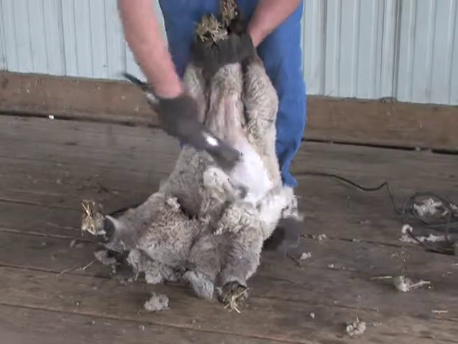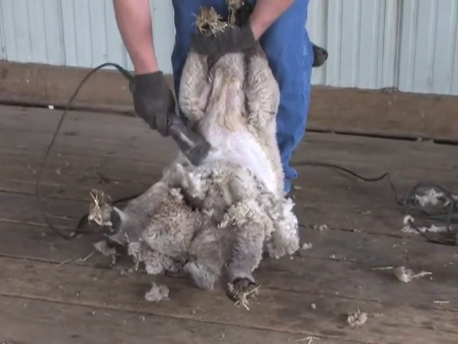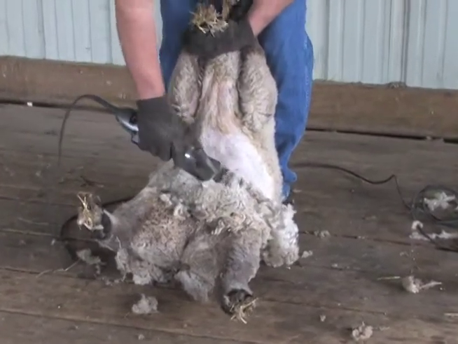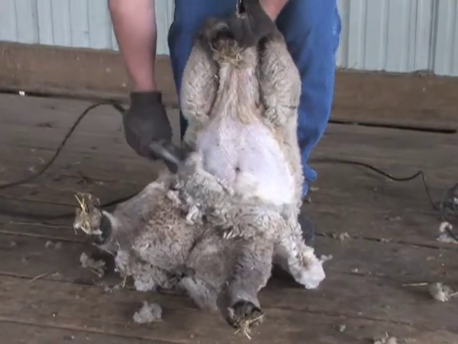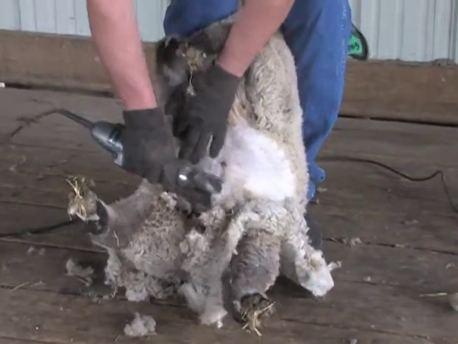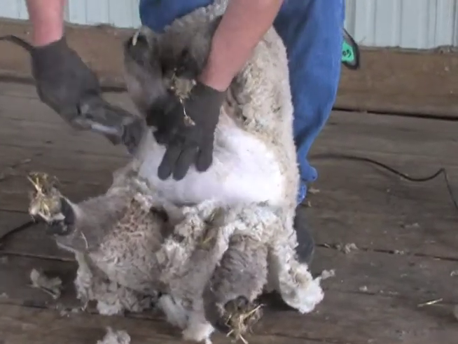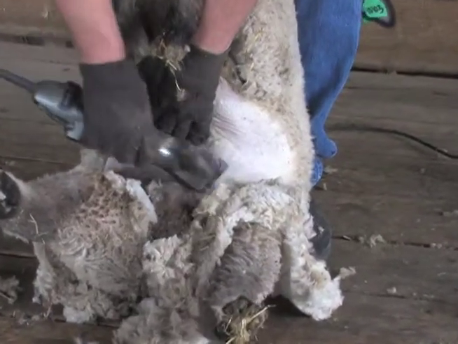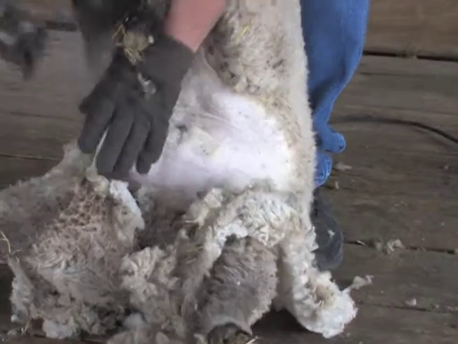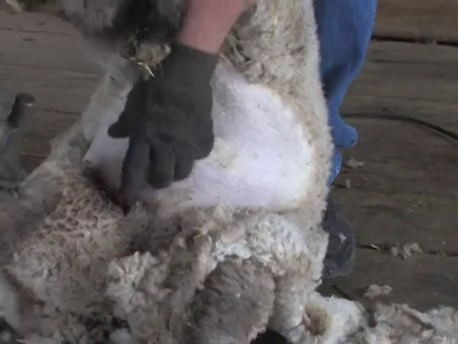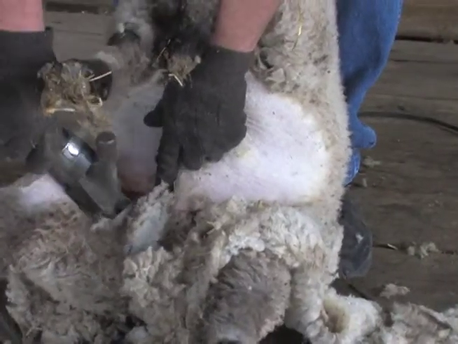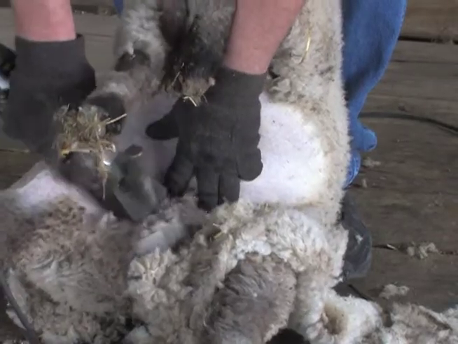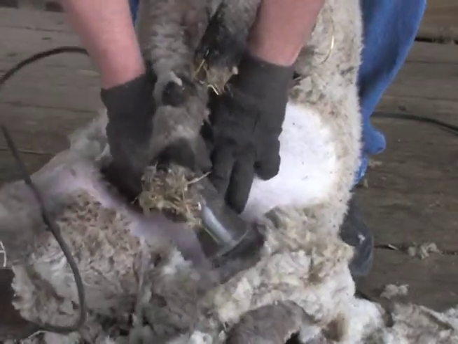You use your hands and legs to hold the lamb. And you want to keep the skin as tight as you can so you don't nick the skin. Even if you do, the lamb has the natural lanolin in the wool, so a lamb will heal up really quickly, quite simply because of that natural lanolin.